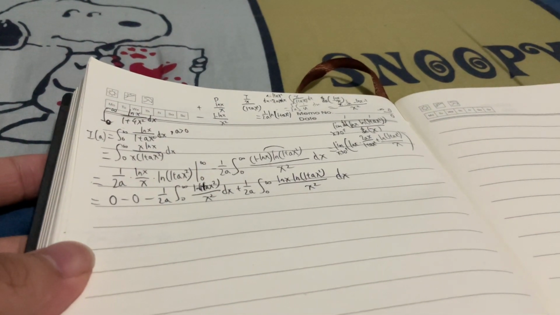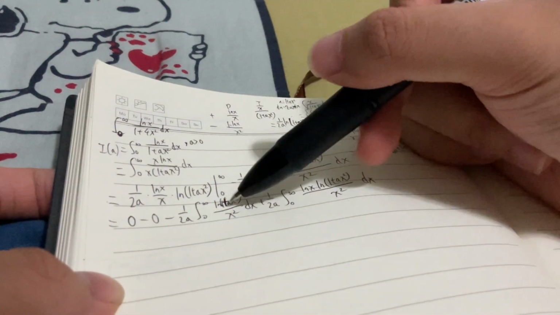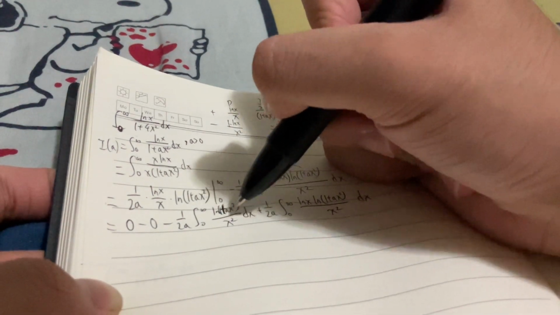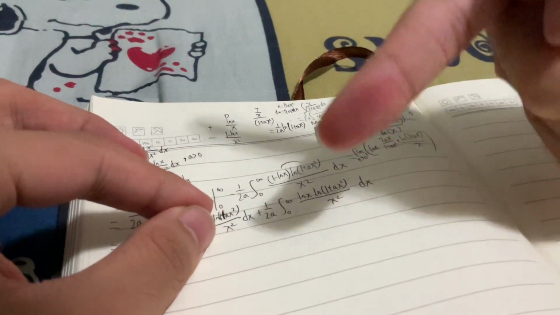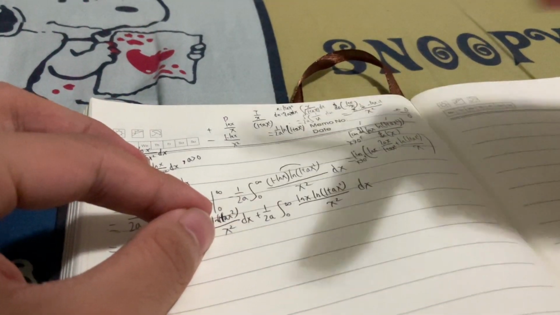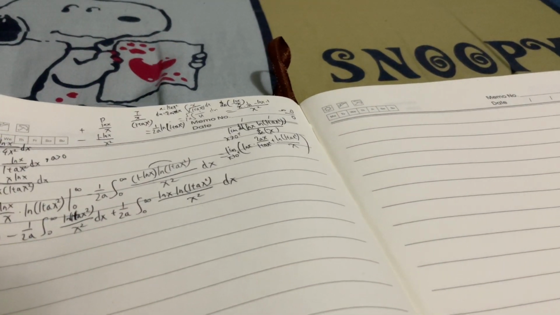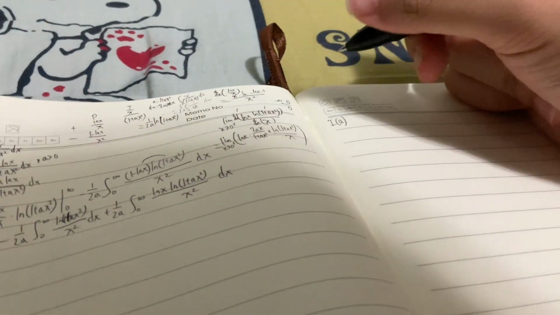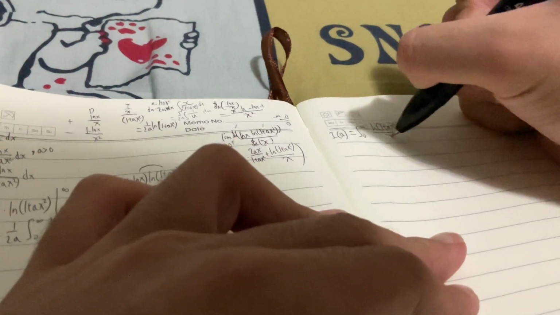So here's the deal. I'm going to use the Feynman technique once again. It should be ln of 1 plus ax squared over x squared. If you type this indefinite integral on Wolfram Alpha, it actually can be integrated in elementary functions. But this is an improper integral going from 0 to infinity. However, we can still use the Feynman technique. Don't worry. We let I of a be equal to the integral of ln of 1 plus ax squared over x squared dx.